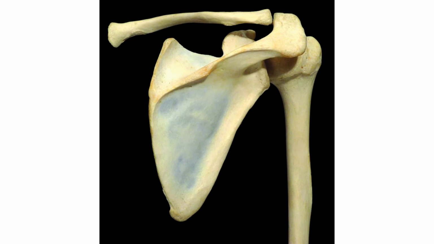This image is showing the pectoral girdle plus the attachment of the upper limb to the pectoral girdle, represented by the humerus, and it concentrates on the posterior surface of the scapula.